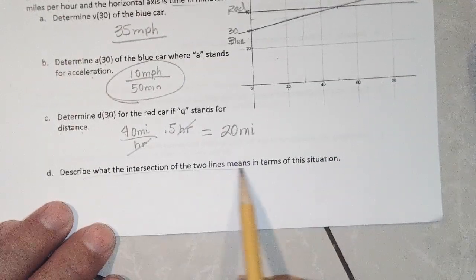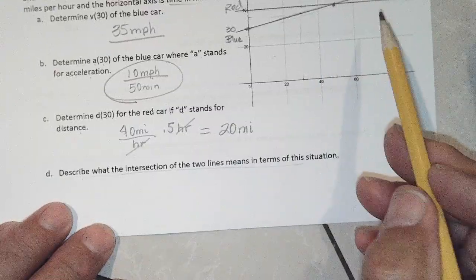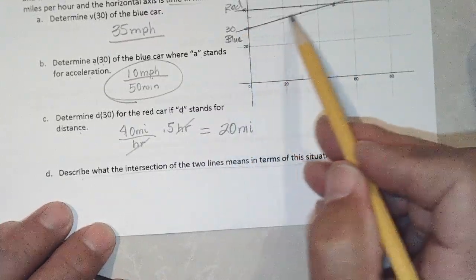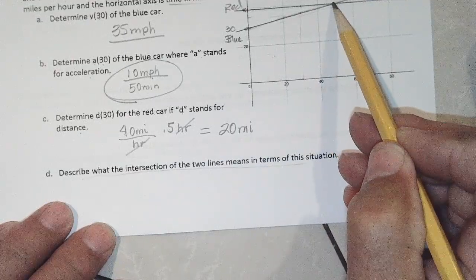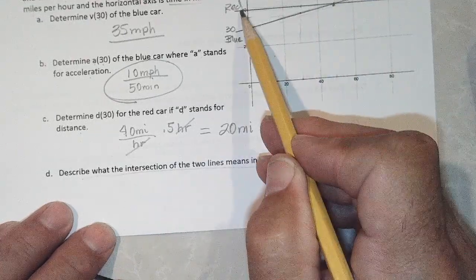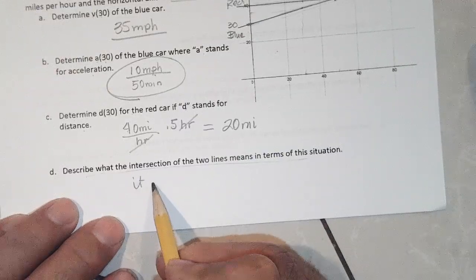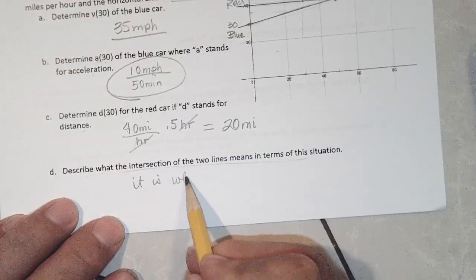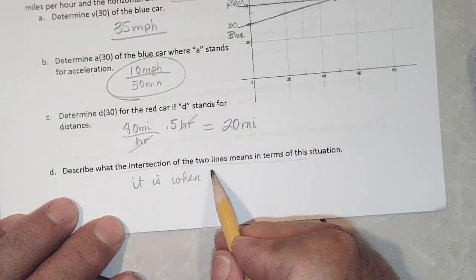What does the intersection of the two lines mean? It means that the blue car and the red car are both going the same speed, which happens to be 40 miles per hour, and the time looks like 50 minutes.